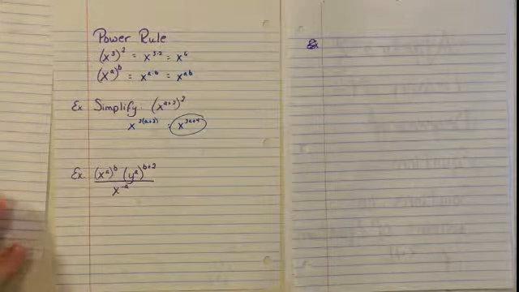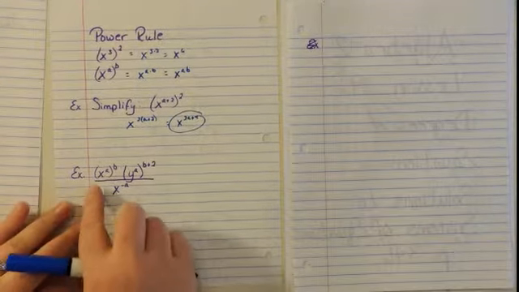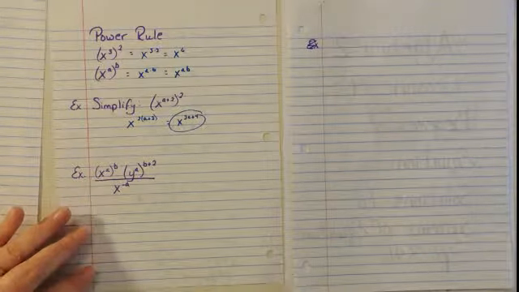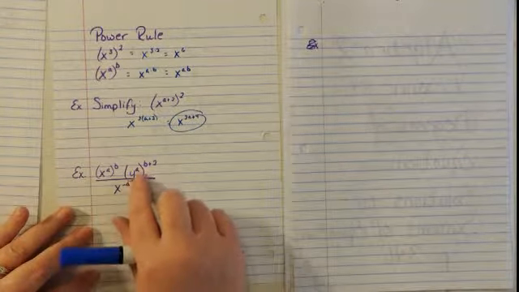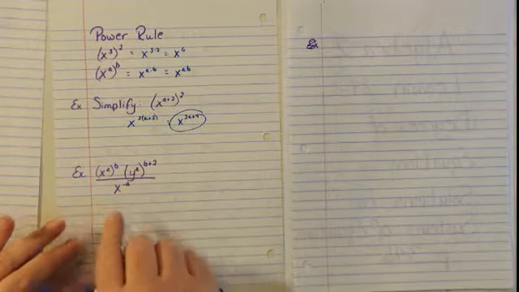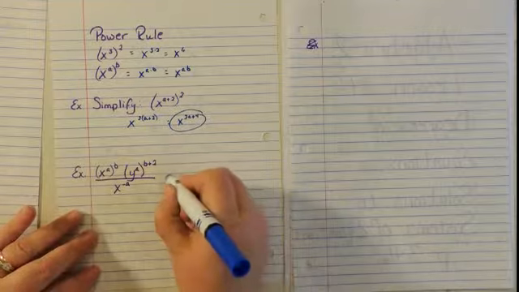Okay, let's try one more. We have x times x to the a, quantity to the b, times y to the a, quantity to the b plus 2, all over x to the negative a. So let's start by simplifying the top here.